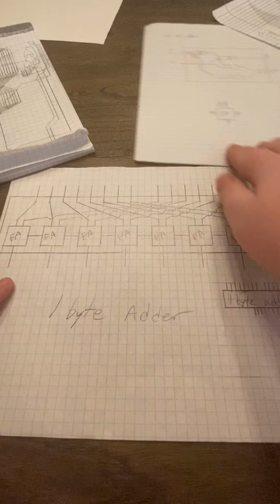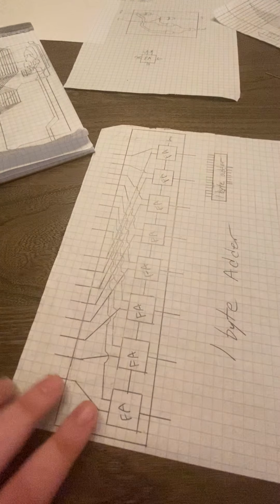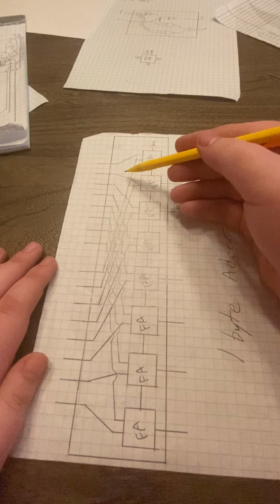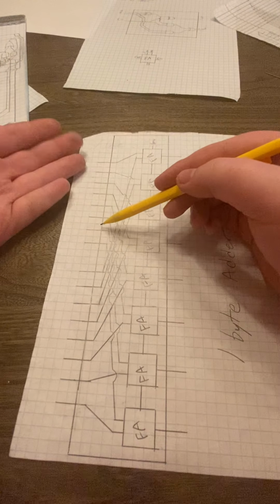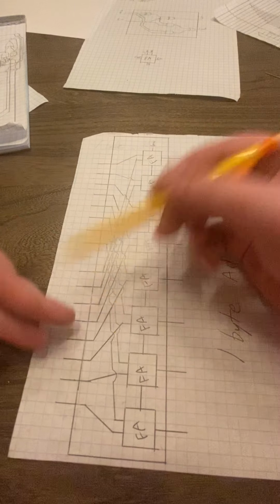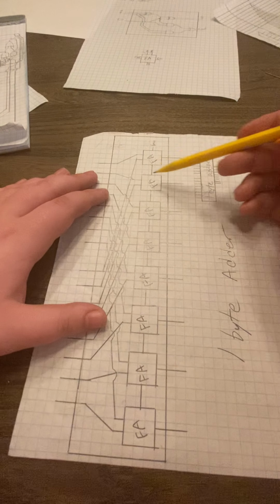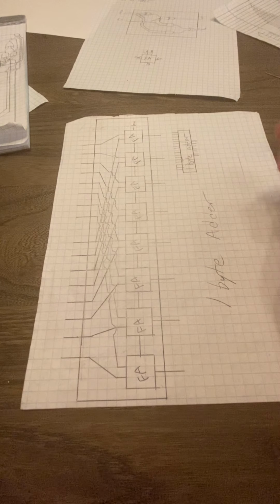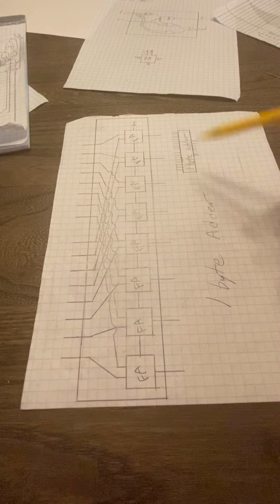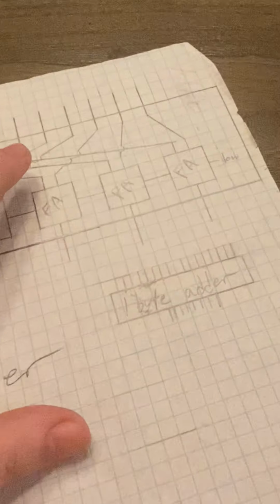You can't really see all of that once it's here. So these 8 are our first input, our first byte, and these are our second byte, and they go through this web of full adders to give us the sum. And it kind of looks like this.